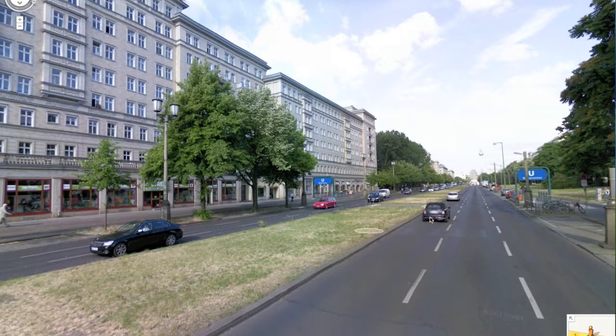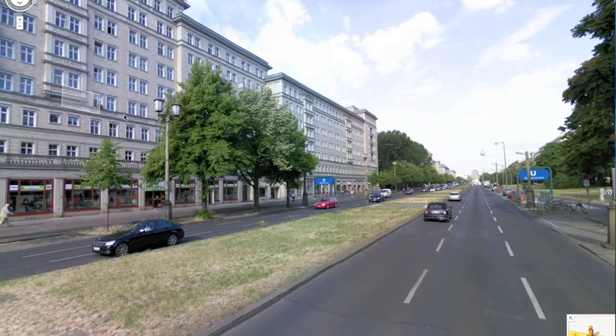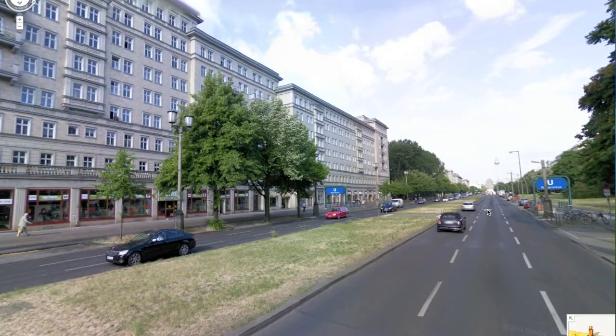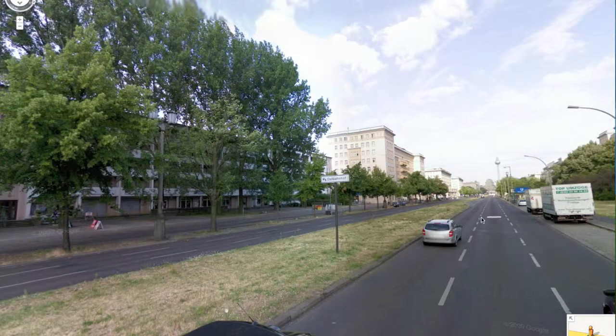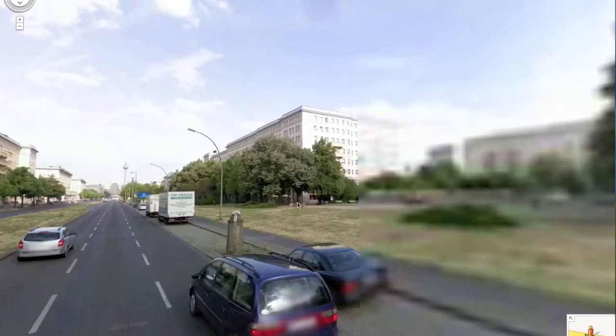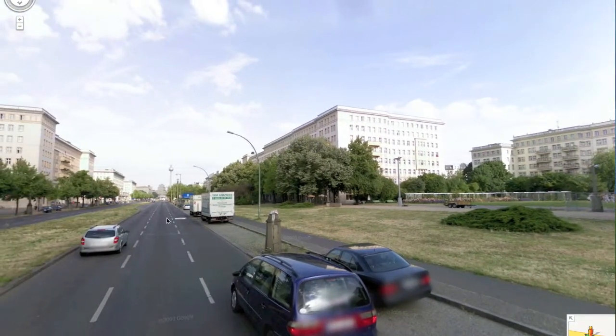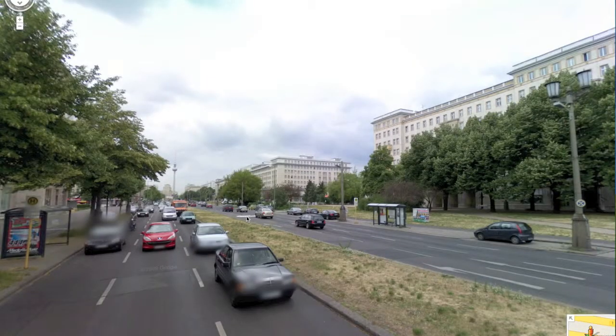Of course, that didn't stop the GDR government from proclaiming this section of East Berlin as a workers' paradise. I mean, this was the place that they would bring foreign observers to look at, to show them how great life in the German Democratic Republic really was. Of course, it really wasn't that excellent, but from this street, it's hard to tell.